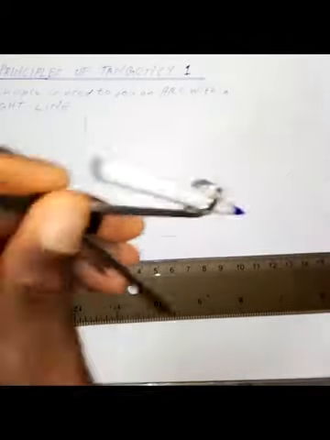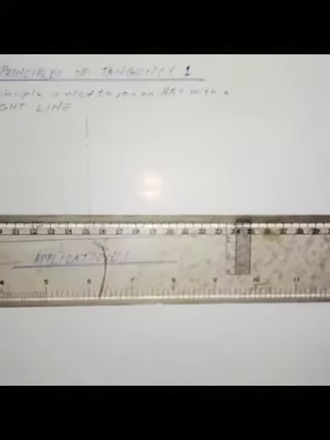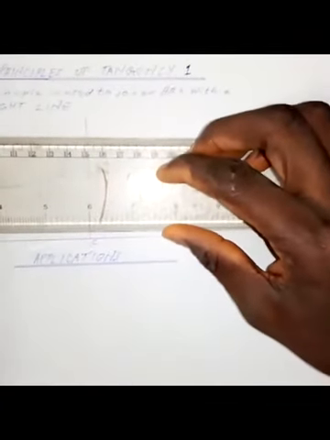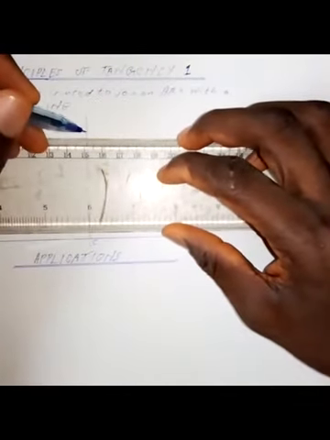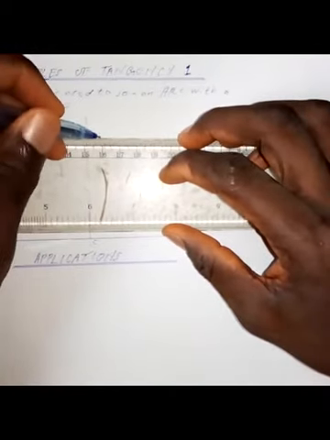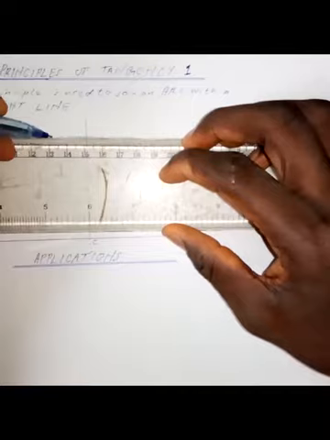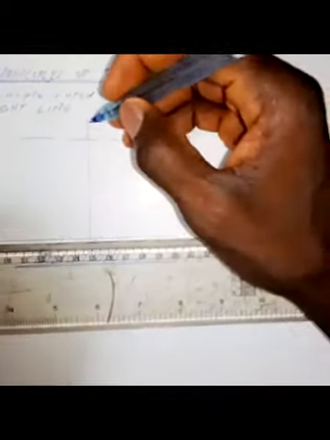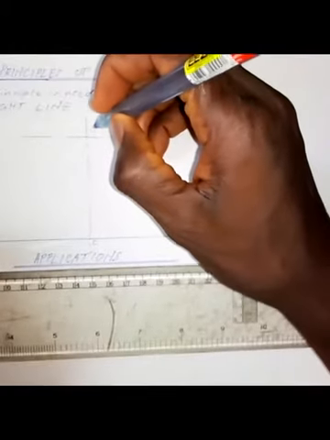Through that point, I want to draw a horizontal line, and that horizontal center line is a thin long chain line. I will call this point O.